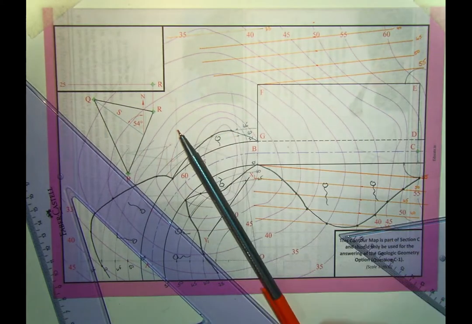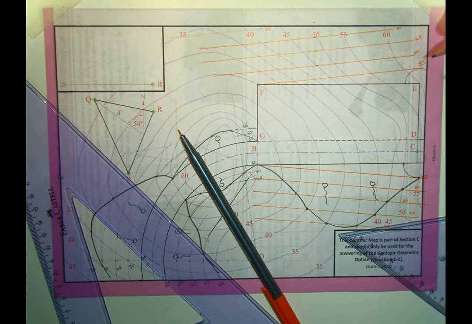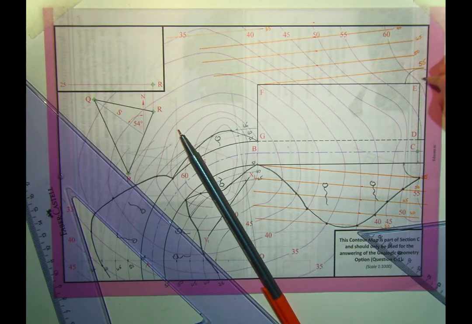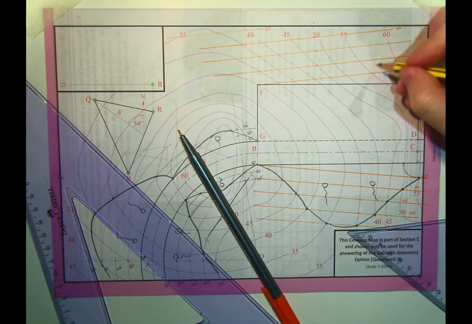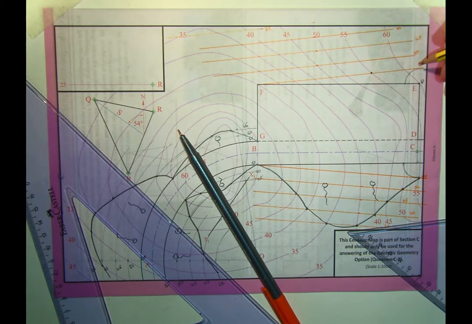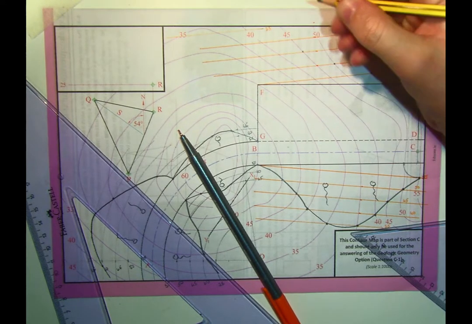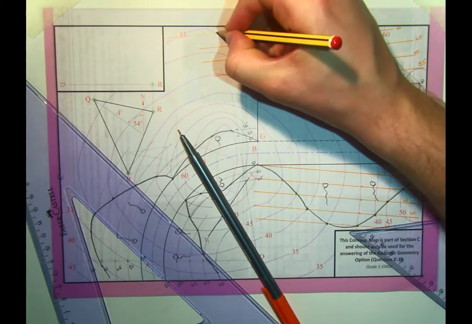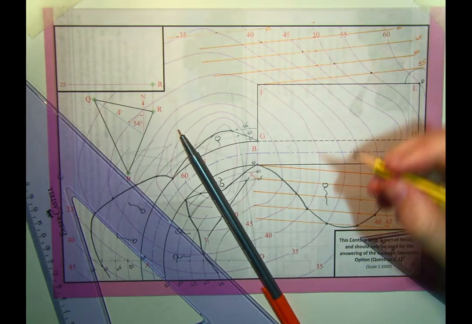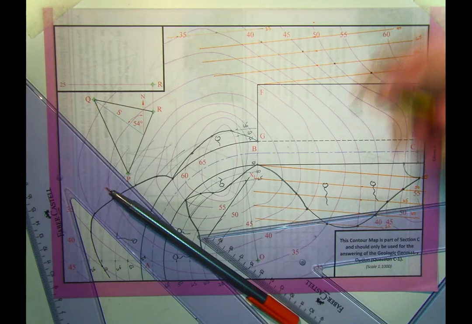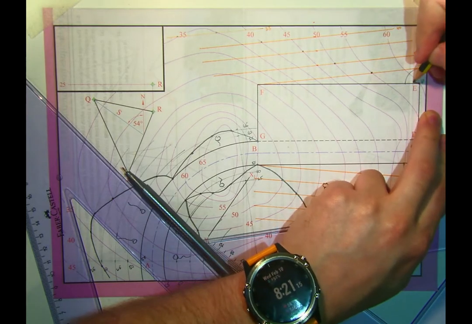So again, wherever the point E here, that's 60. The next one out, 55, is this point where the height line meets a contour of the same height. 50, 45, 40, 35 and 35 off of there. So again, joining our points up.